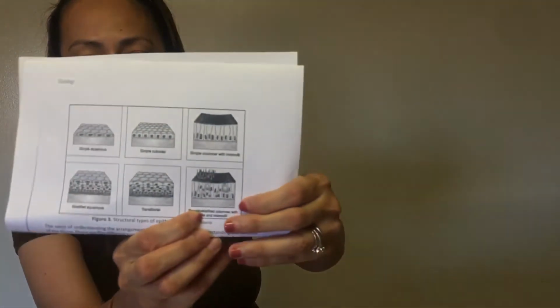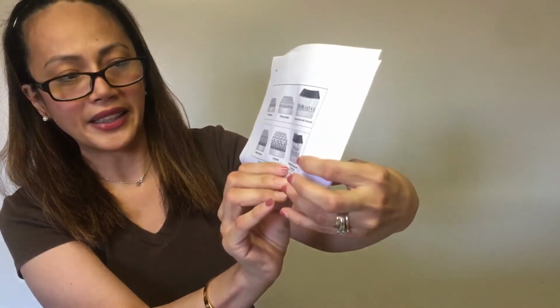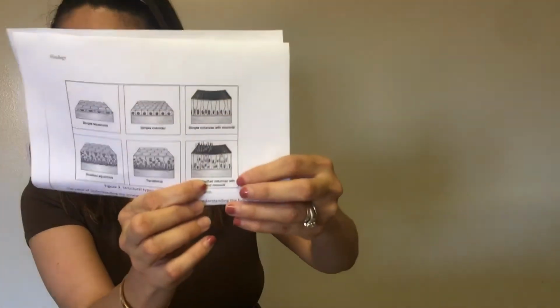The difference is that stratified squamous has many layers, and stratified cuboidal also has many layers. But pseudostratified columnar looks like it has many layers, but it's actually just one layer. So this is how it looks. It looks like it has many layers, but it's actually just one layer.